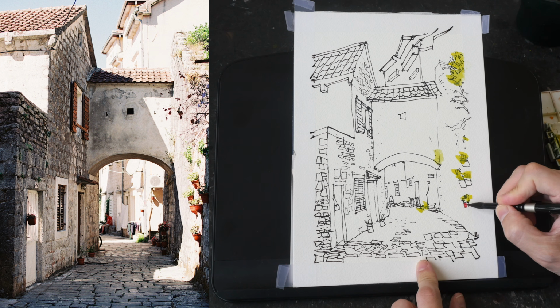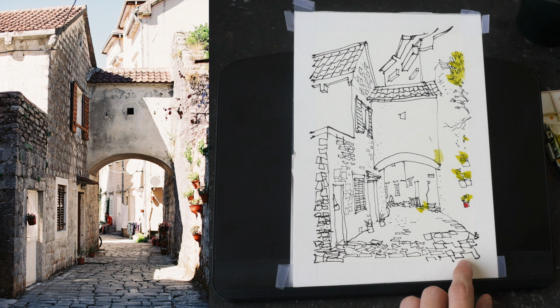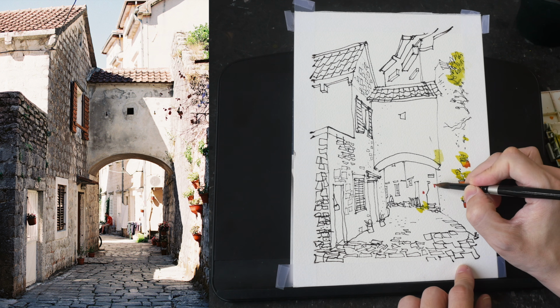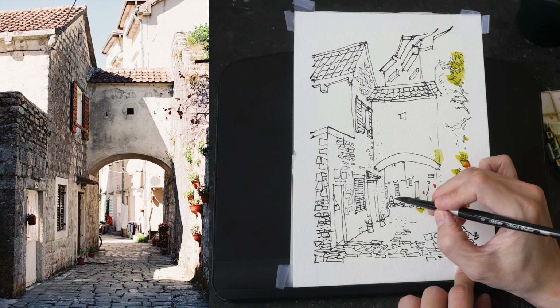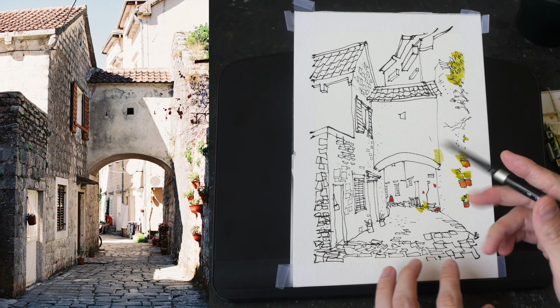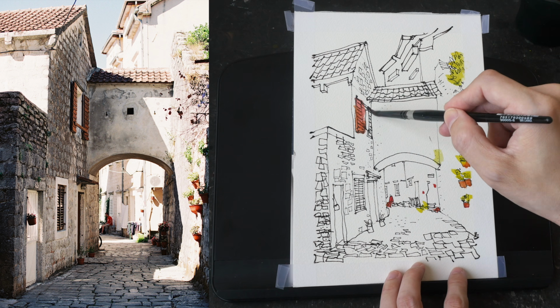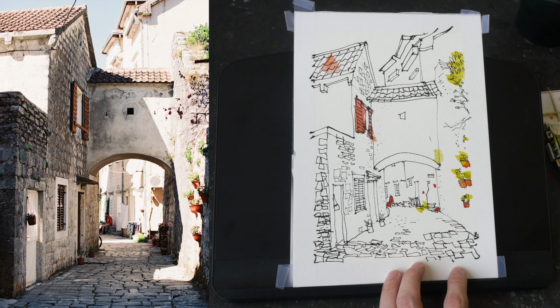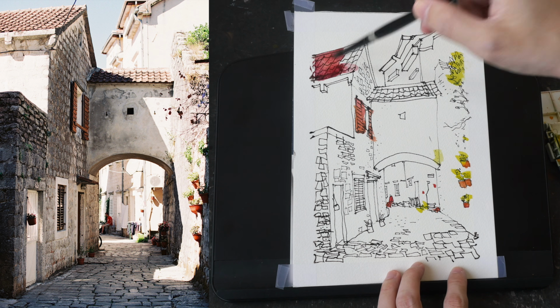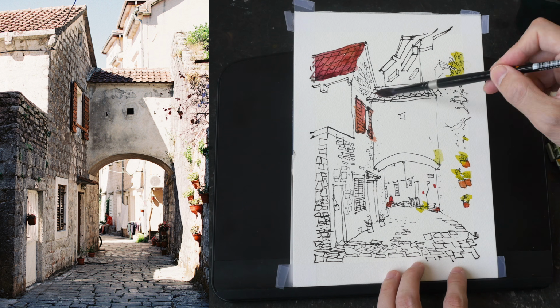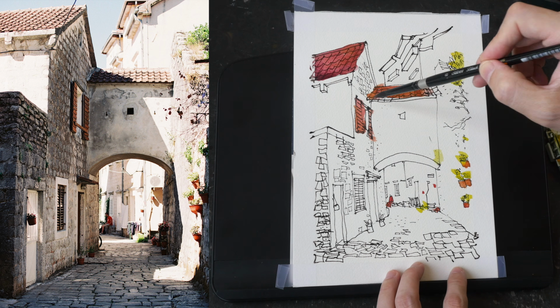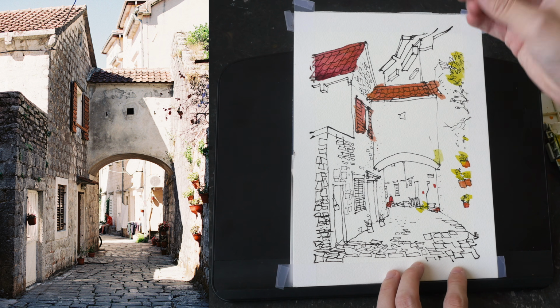The colors that are used for this sketch are lemon yellow, I'm not sure what warm red that is, raw sienna or yellow ochre, cerulean blue, French ultramarine, and burnt sienna. For the shadow, I'll be mixing the shadows with French ultramarine, cerulean blue, and burnt sienna.